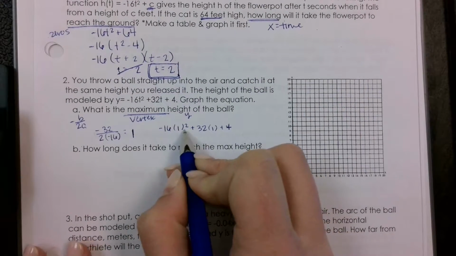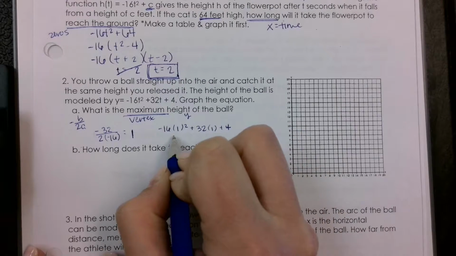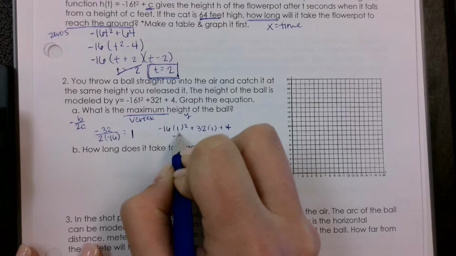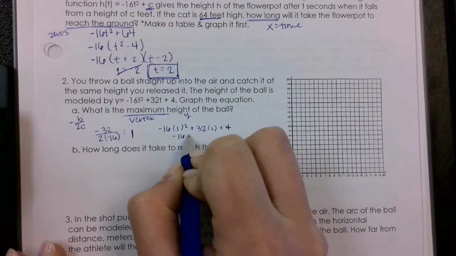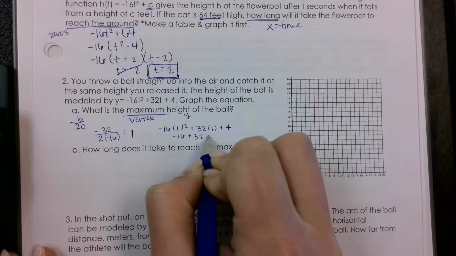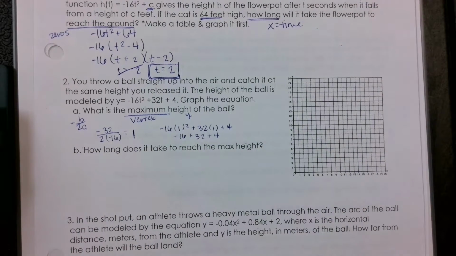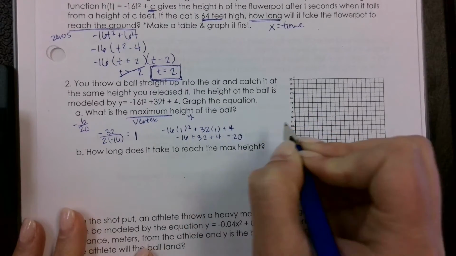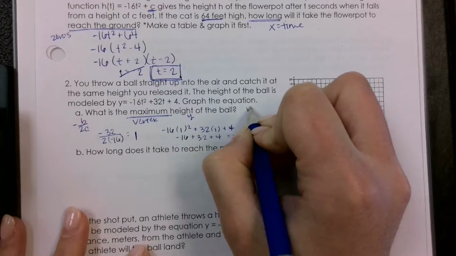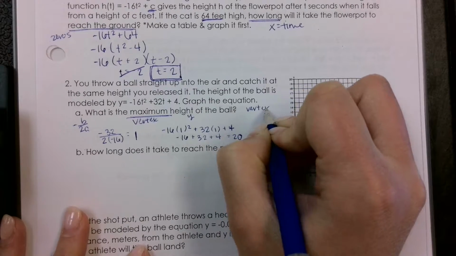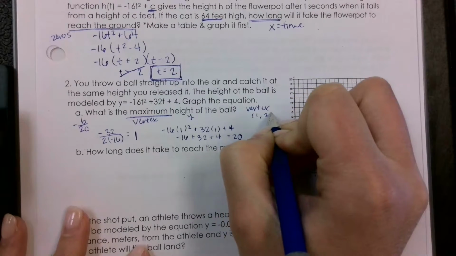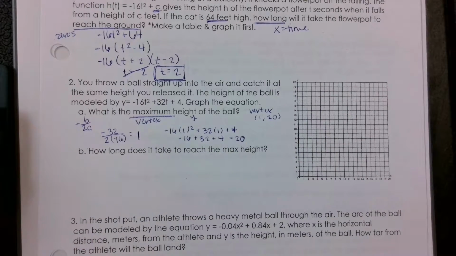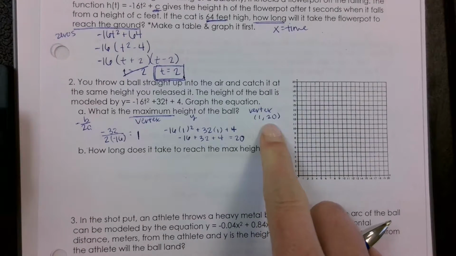So 1 squared is just 1 times negative 16, which is negative 16. So negative 16 plus 32 plus 4. What is negative 16 plus 32? 16, plus 4, 20. So your vertex, let's write this to the side. Your vertex happens at (1, 20). So that means it's going to take 1 second to reach 20 feet in the air.